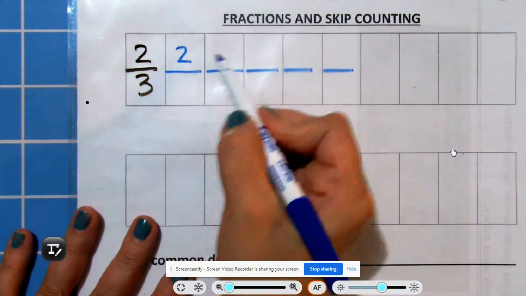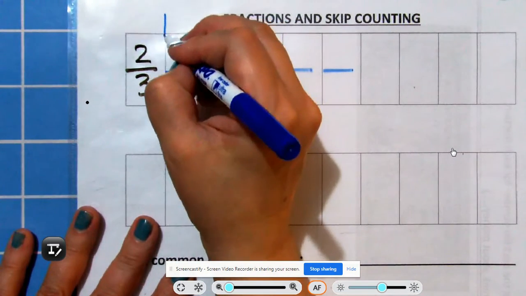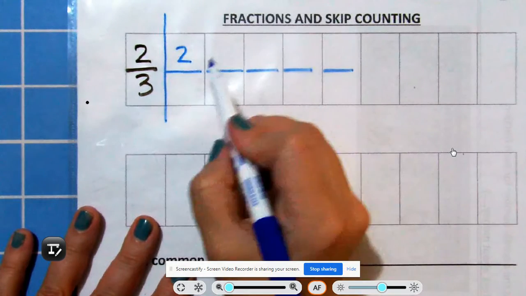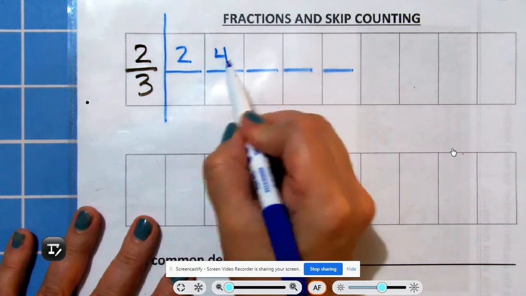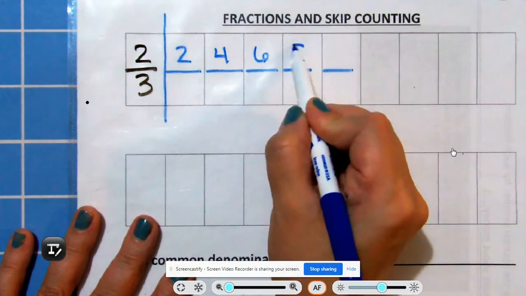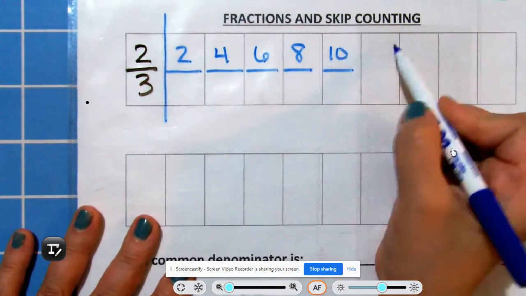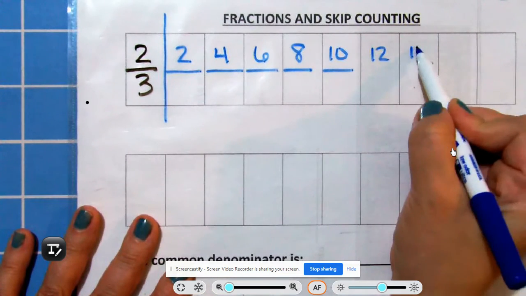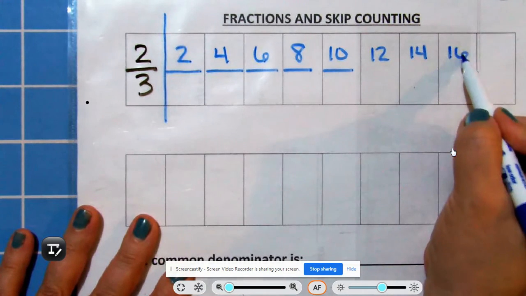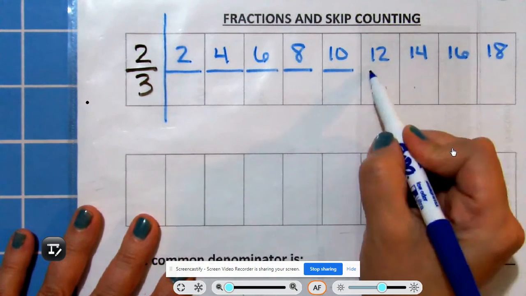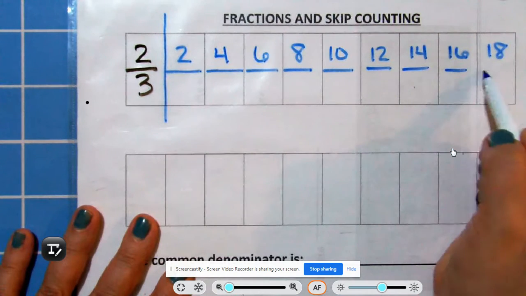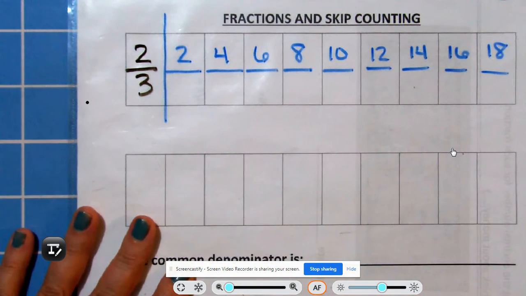If we're counting by twos, we have 2, 4, 6, 8, 10, 12, 14, 16, 18. And we could go on and on and on. Remember, multiples go on forever.